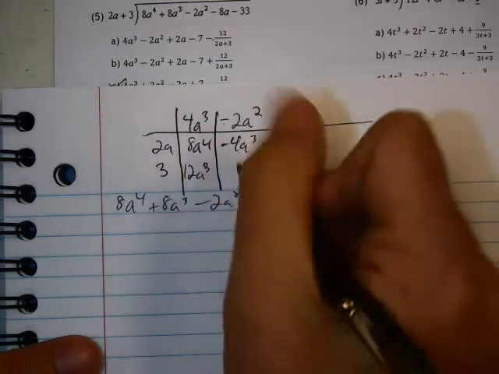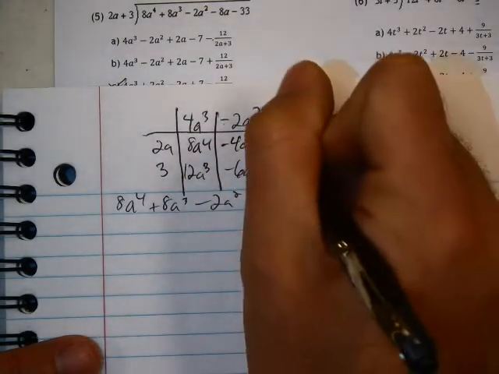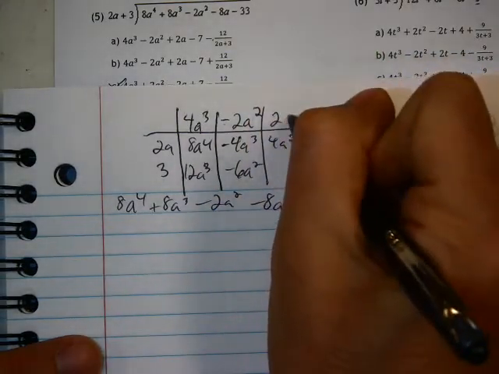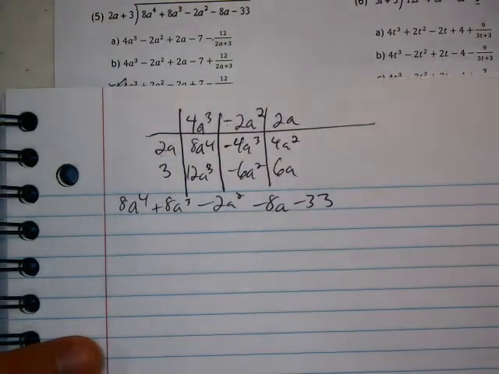Negative 2a squared times 3 is negative 6a squared. Positive 4a squared, because that will subtract 6 to get negative 2. 2a times 2a is 4a squared. That's 6a down on the bottom.